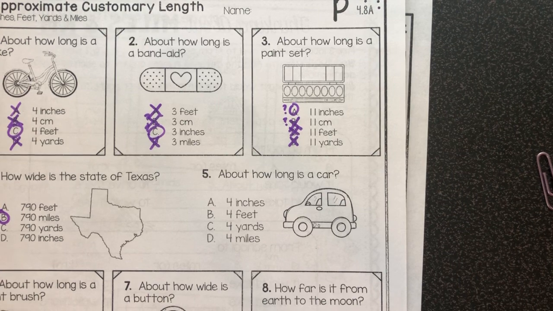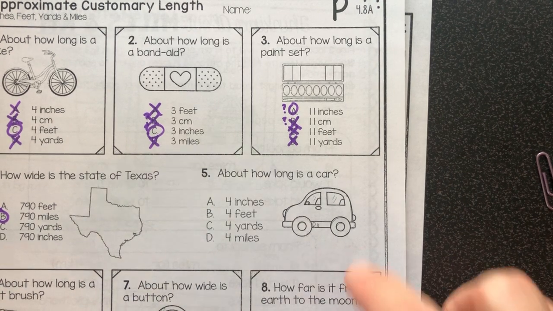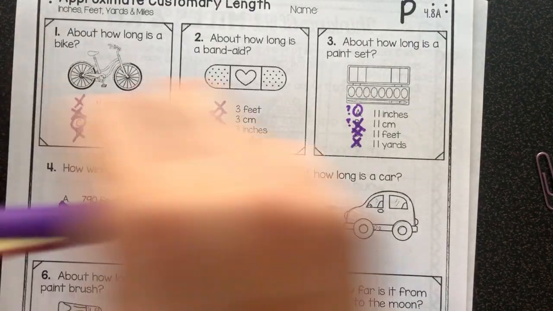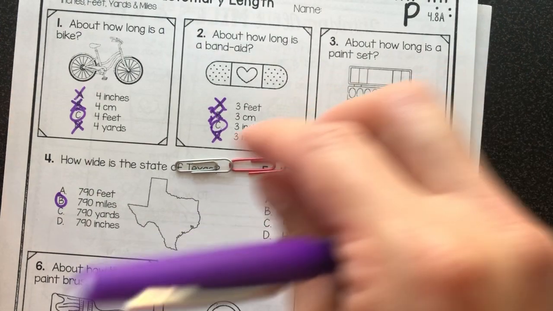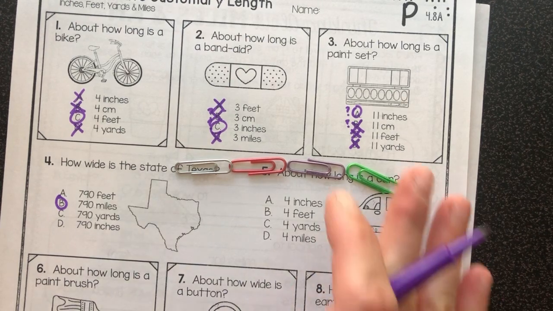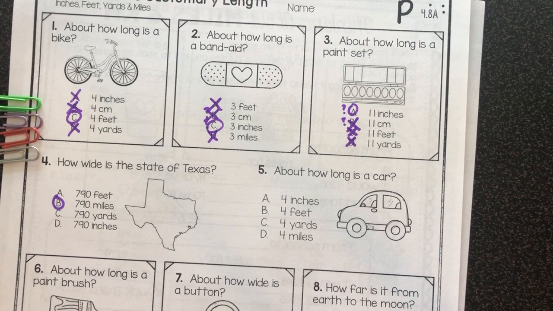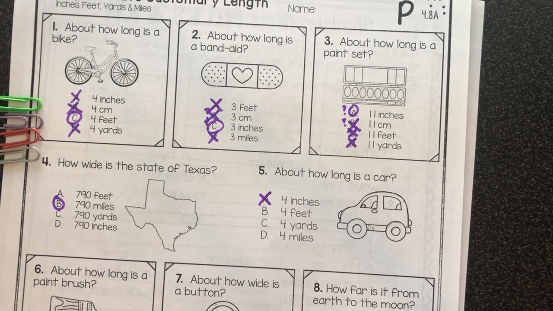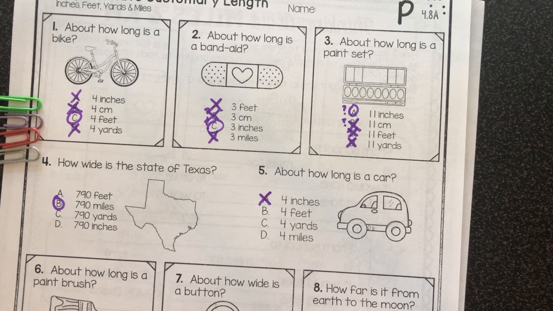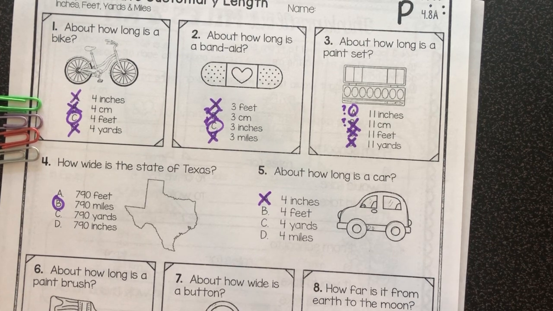Okay, and number 5, about how long is a car? Not this car, but a car. Okay, 4 inches. Way too small, right? 4 feet. 4 of your dad's feet. Or for some of you, how tall you are. Okay, 4 feet is going to be too small. Think about your height. If you were to lay down next to your car, don't do that. But if you could, you would see that it's longer than your height, okay? So that one is not going to be correct.